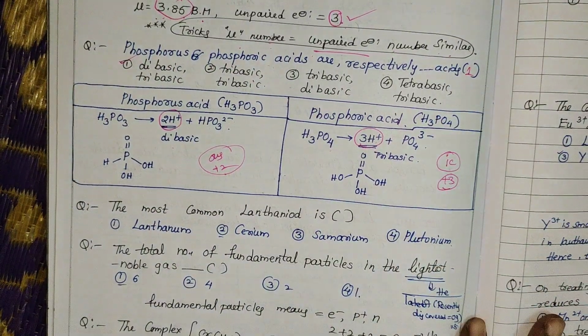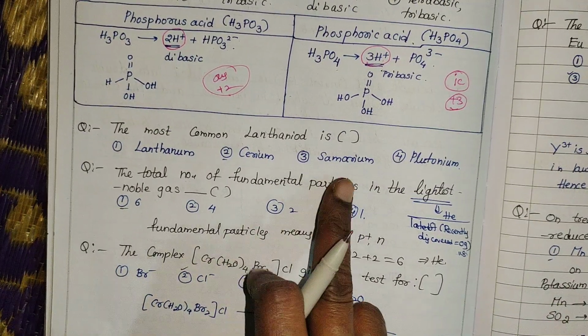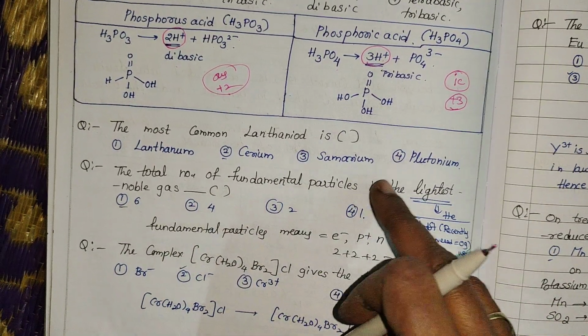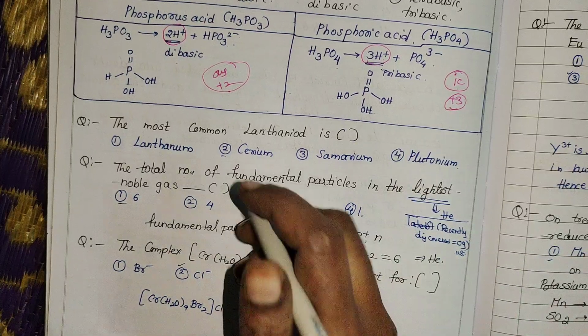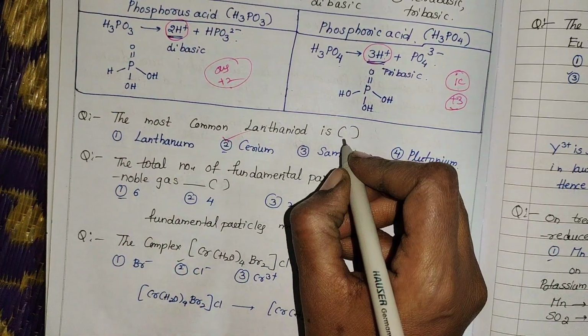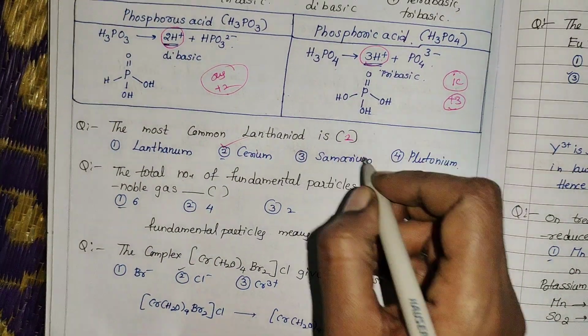Next question: the most common lanthanide is lanthanum, cerium, samarium, or plutonium. So what is that? Cerium. This is the most common lanthanide metal.